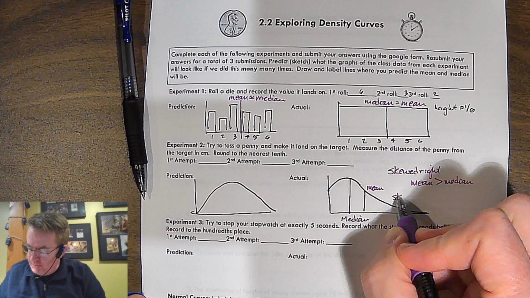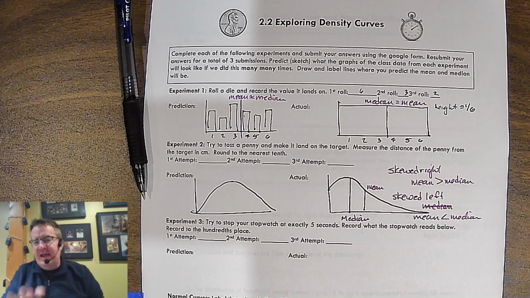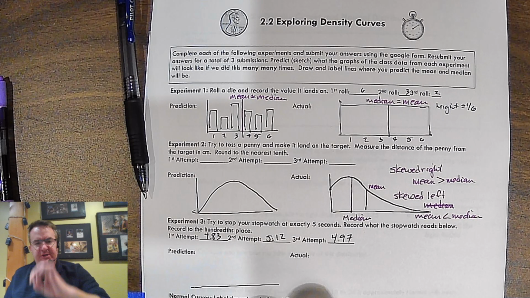Last one. You've got a stopwatch, and you have to try to find it exactly at 5 seconds. Okay? So you go, you know, and boom. You know, sometimes you might get 4.83, you might get 5.12. You might actually get like 4.97. And so again, I have these little round sticker dots. You come up, you put them up. And again, much like what you have here, you're going to have it where generally people are going to get close to 5. Okay, so you might have like 5 here. And you're going to get people who are kind of getting around 5.